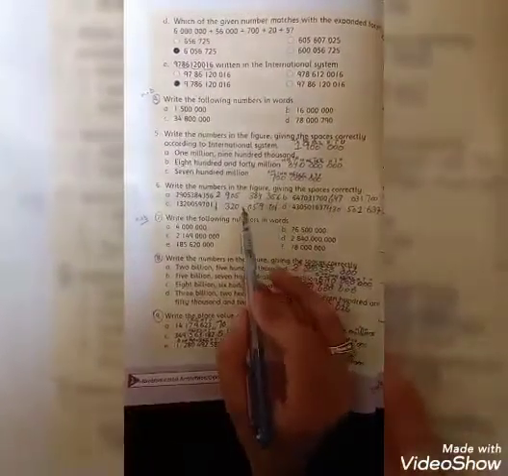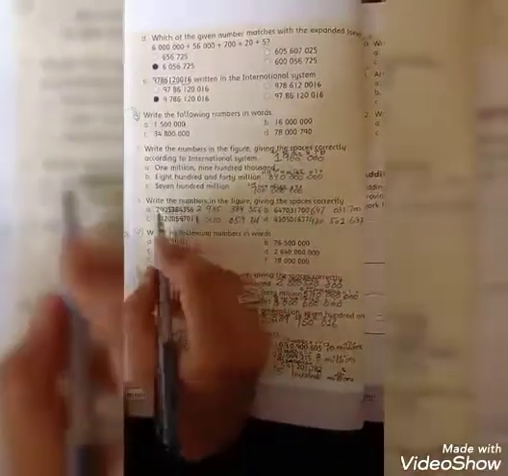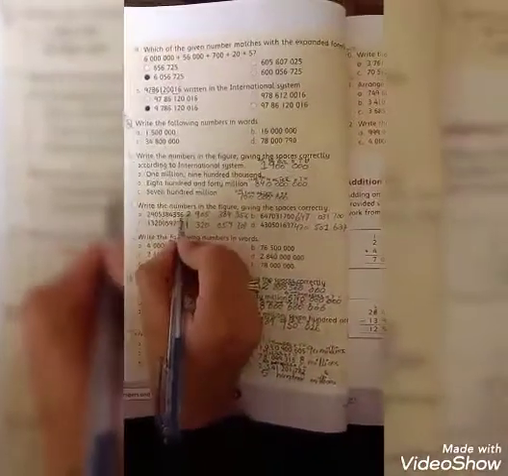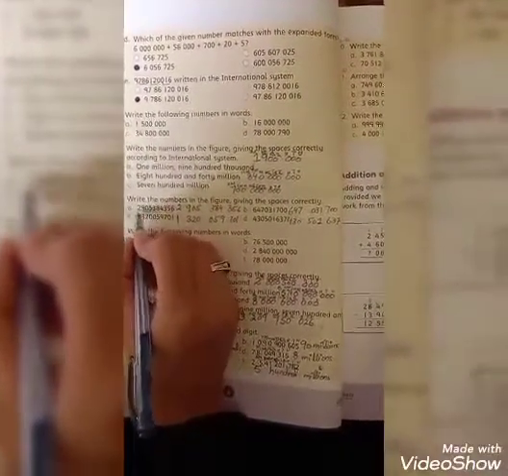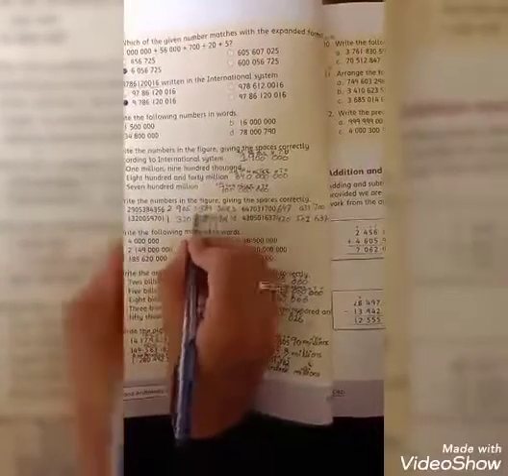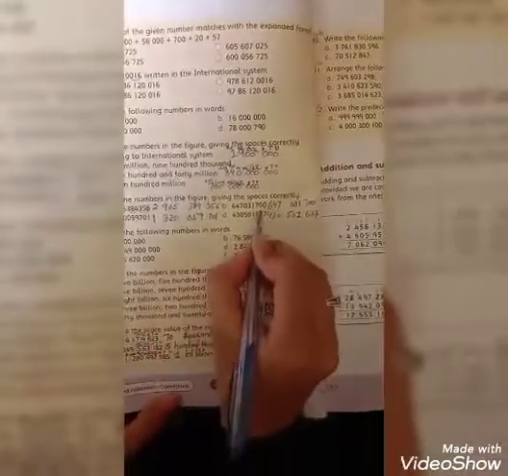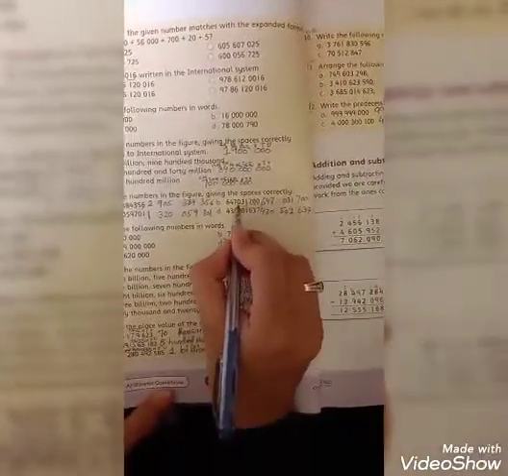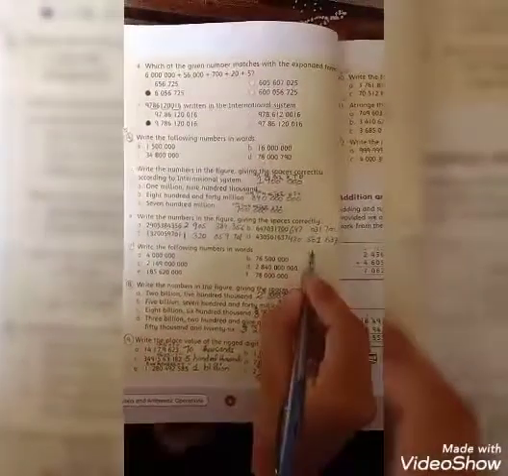Next is question number 6. Write the number in the figure given, with the space correctly. You can write this number in the correct spacing. You start from the end part, take 3 digits, and write the spacing. There it is 2 905 384 356. This is the correct spacing. Next, the same for parts B, C and D. You take the last 3 digits, then the next 3 digits, and then this is the correct form.